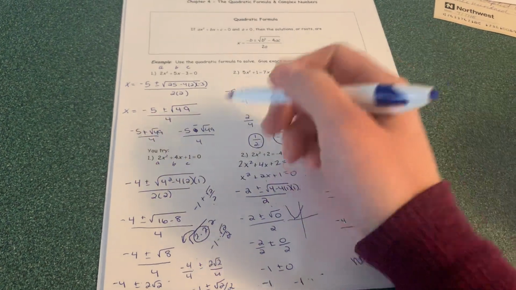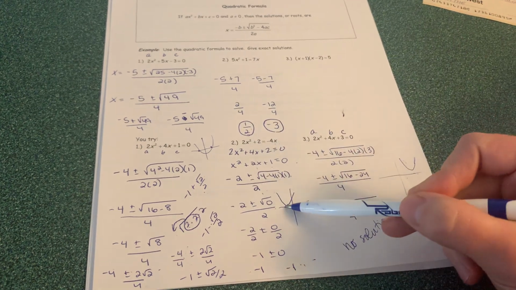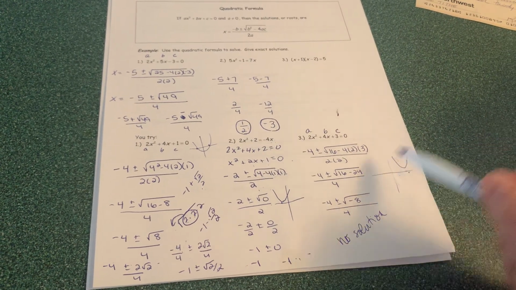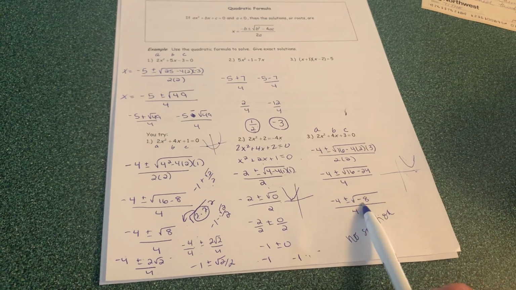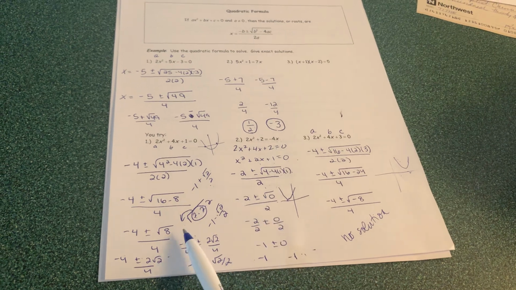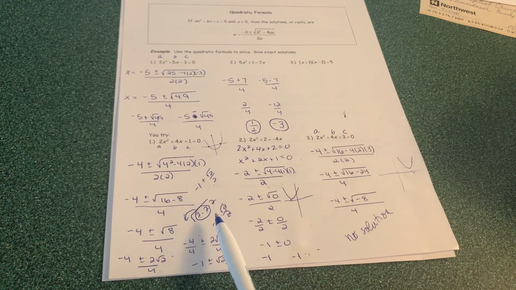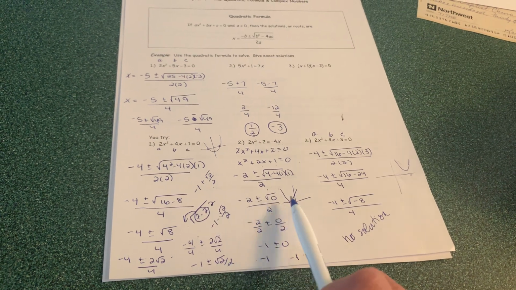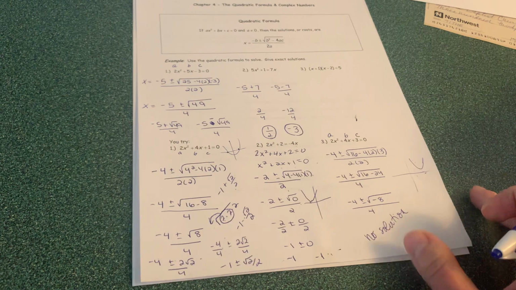So you have it going through 2 points, at 1 point, and no points. And what were the differences of all three? Well, I had a square root of a negative, I had a square root of 0, and I had a square root of a positive. So when you have a square root of a positive, 2 answers. When you have a square root of 0, 1 answer. And when you have a square root of a negative, no real answers.